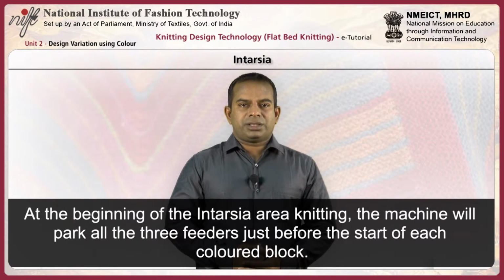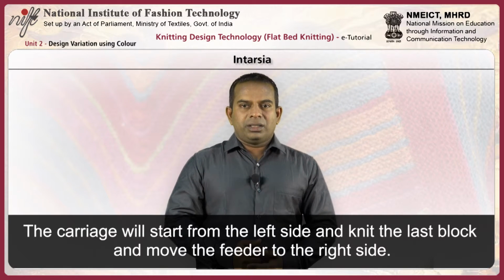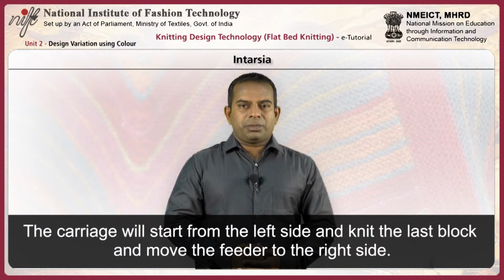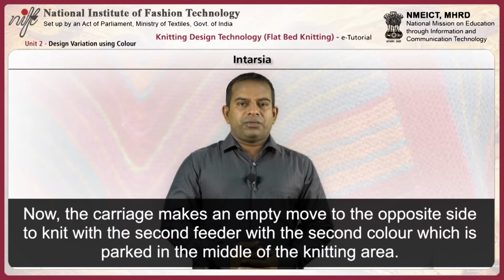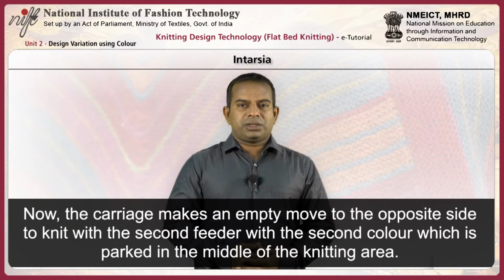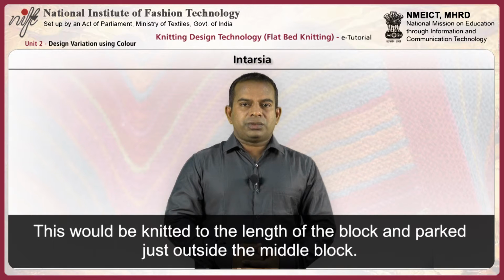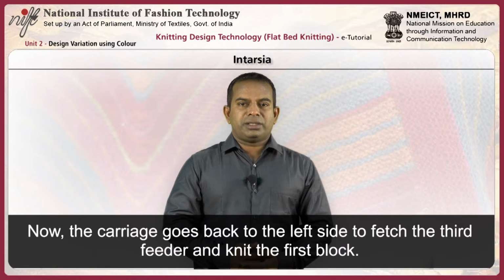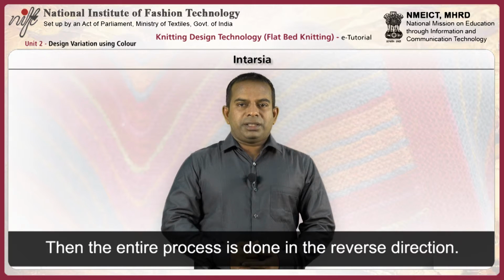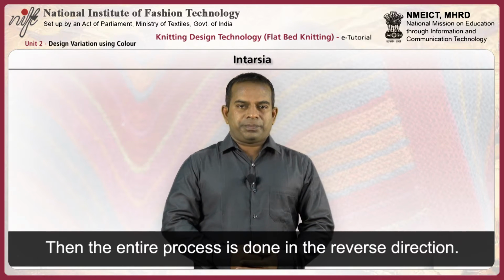At the beginning of the intarsia area knitting, the machine will park all the 3 feeders just before the start of each colored block. The carriage will start from the left side, knit the last block and move the feeder to the right side. Now the carriage makes an empty move to the opposite side to knit with the second feeder with the second color which is parked in the middle of the knitting area. This would be knitted to the length of the block and parked just outside the middle block. Now the carriage goes back to the left side to fetch the third feeder and knit the first block. Then the entire process is done in the reverse direction.